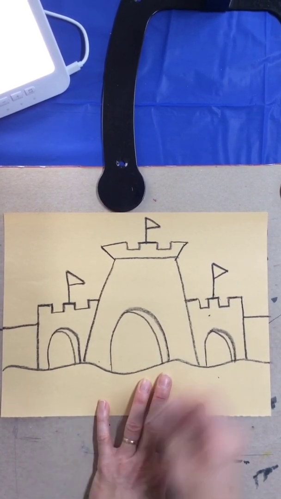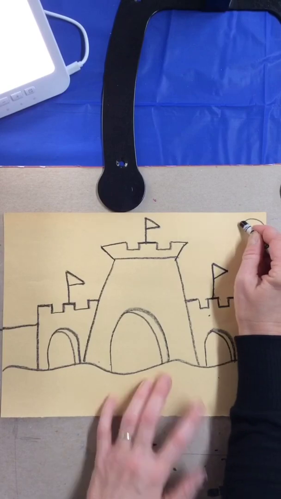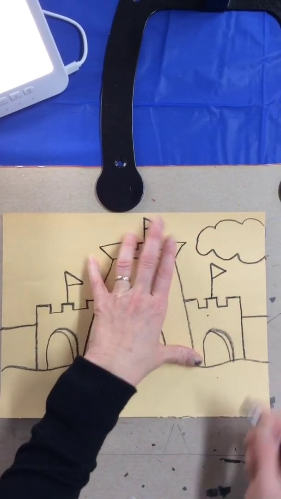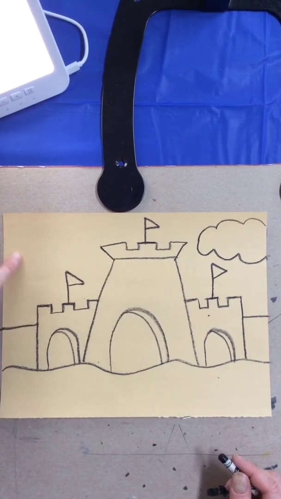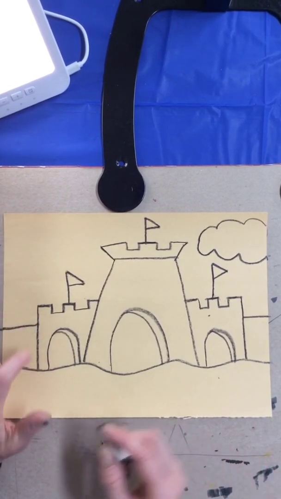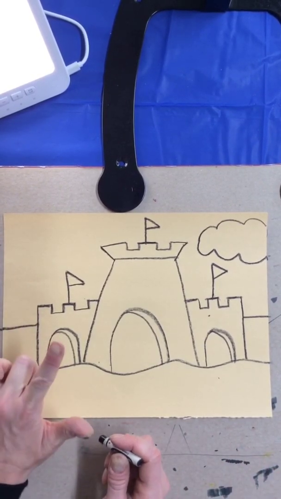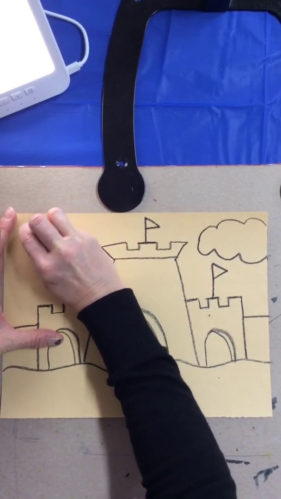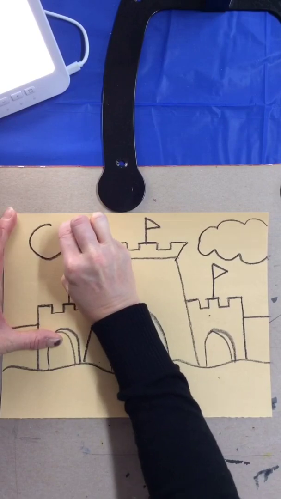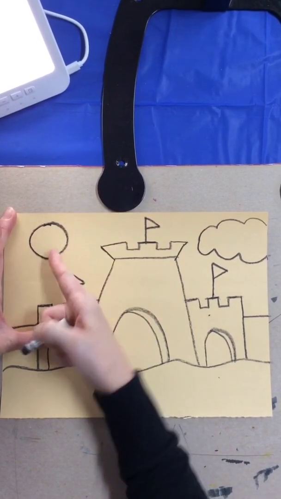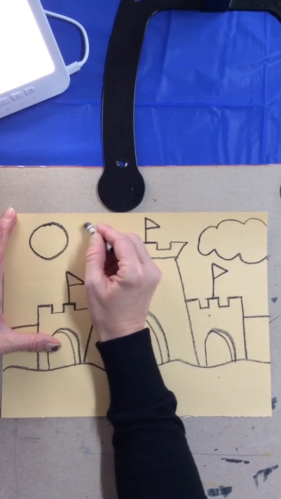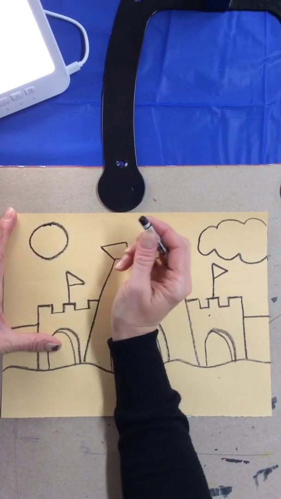Now let's add our clouds. Remember, the cloud on this side, I'm going to make big. And now in this corner, we are going to make a sun and a cloud. And we want to be able to color the sun in. So I can definitely color in a circle, but remember when we just make those lines, we can't color those lines in.